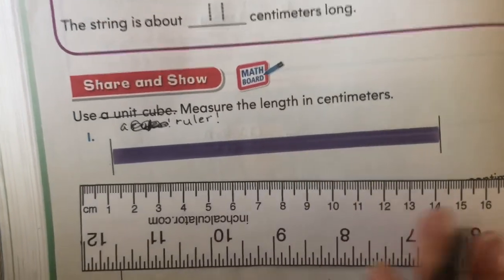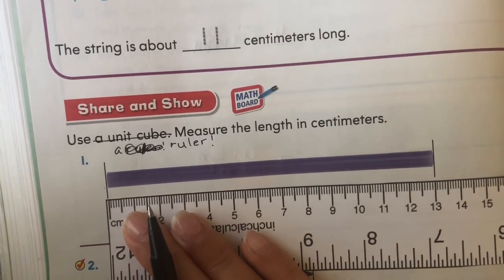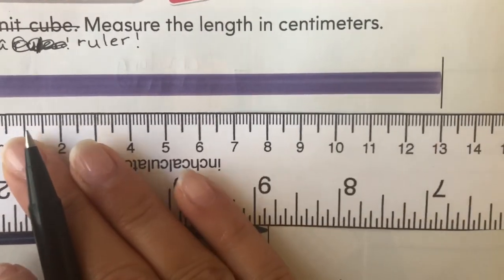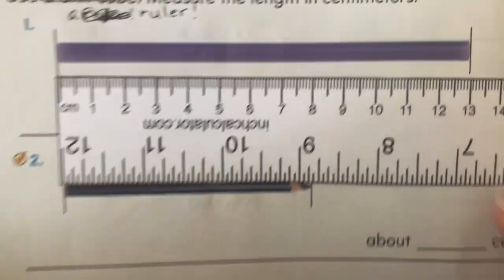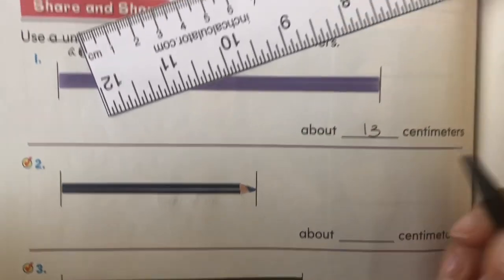Okay, measure the length in centimeters. Oh, we will. Let's go here. Edge to edge. I see it's at the 13. About 13 centimeters.